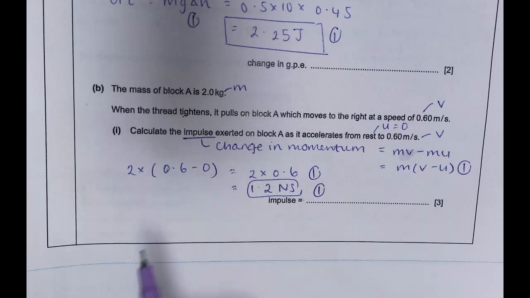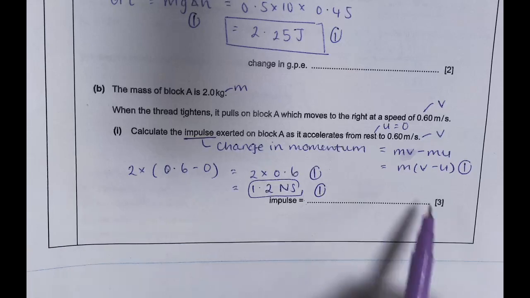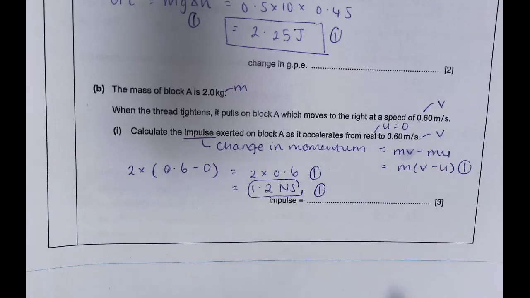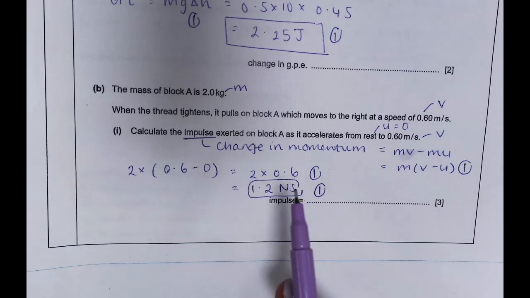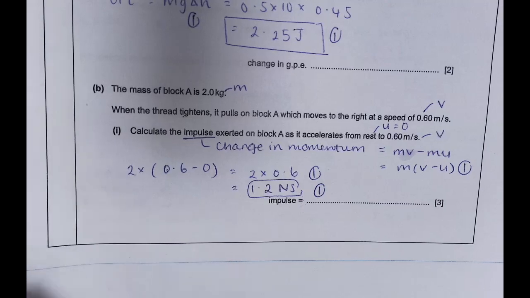And then it was plugging the numbers in, so m was 2 kilograms, v was the final speed, which was 0.6, and u was the initial, it was at rest, so it was 0. So we're just doing 2 multiplied by 0.6 gets me 1.2 Newton seconds. So 1 mark for remembering the impulse equation, 1 mark for the correct sum, and 1 mark for your final answer there.